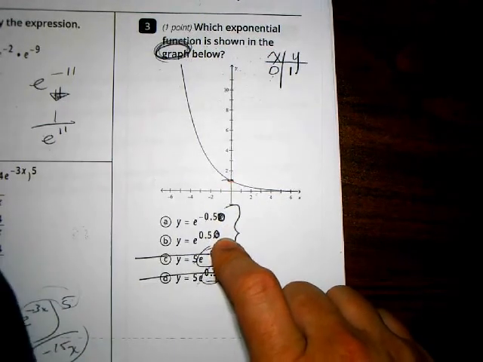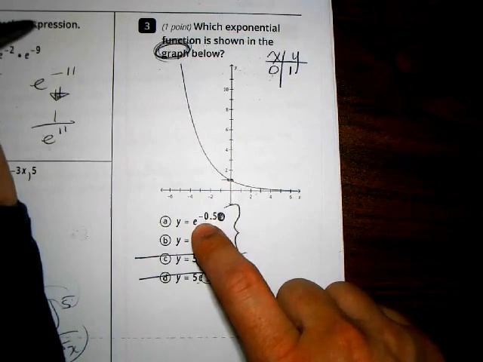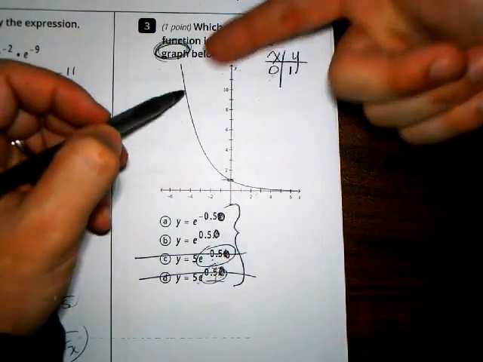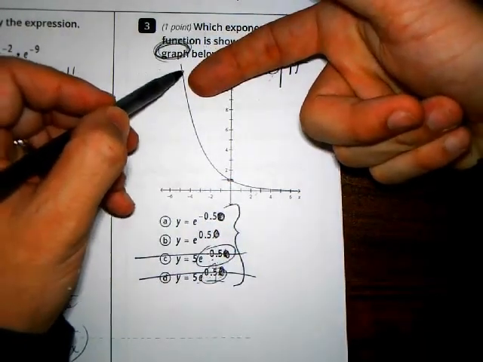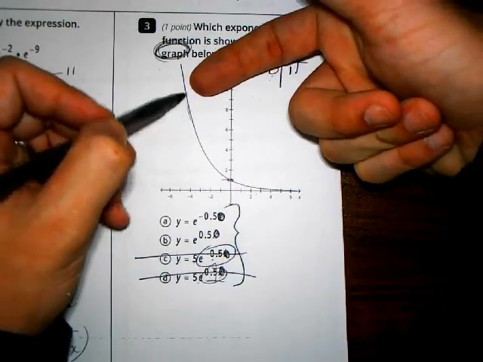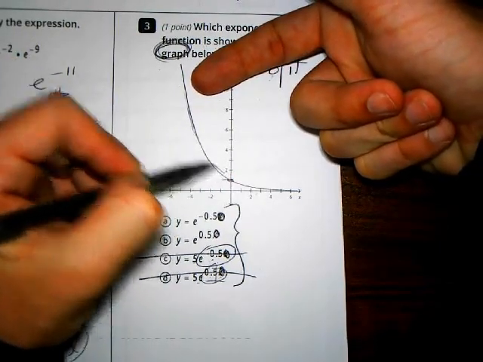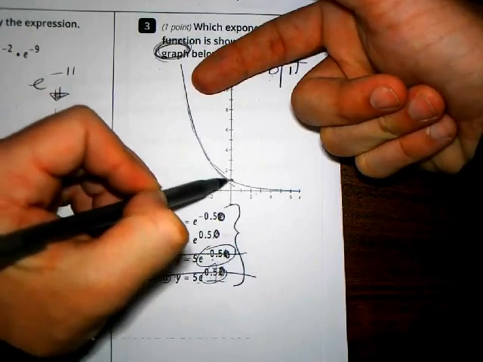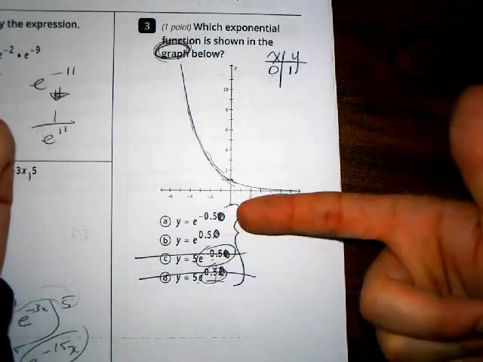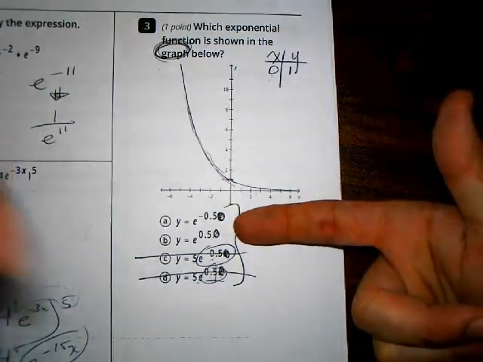But here's the issue, though. Which one of these is going to give us this kind of downward decreasing shape? Decay. We need a decay here. Which one of these is going to give us a decay? Look at that.